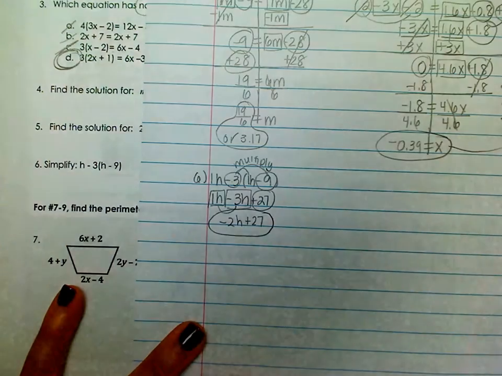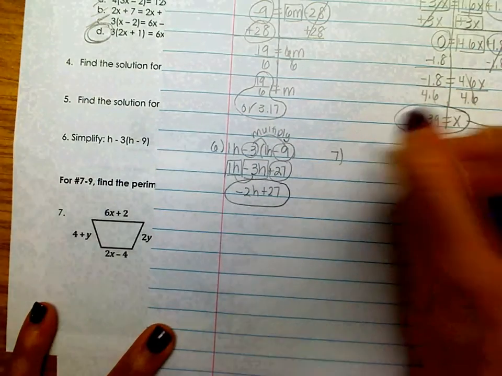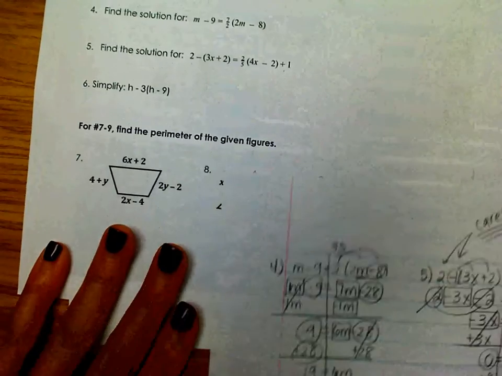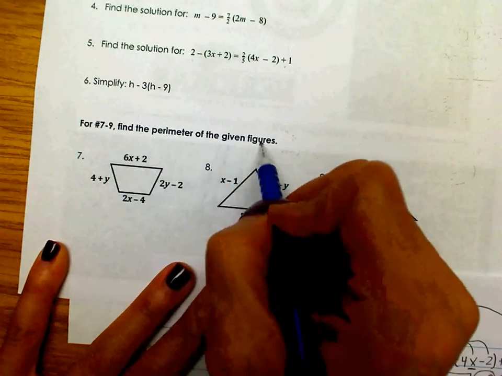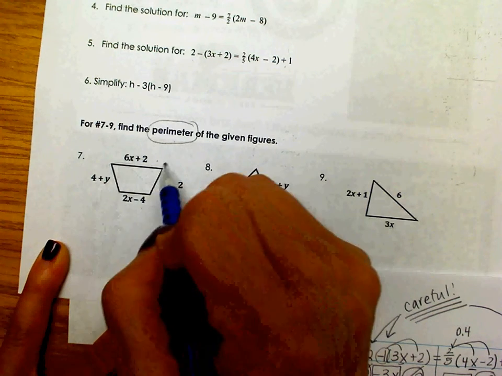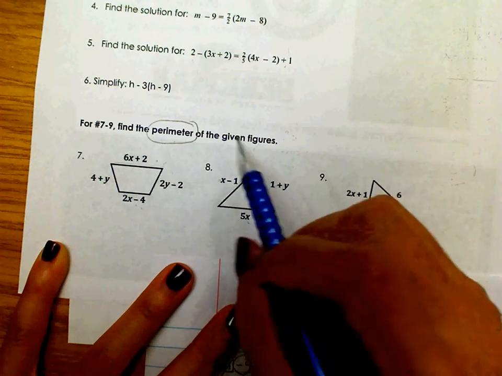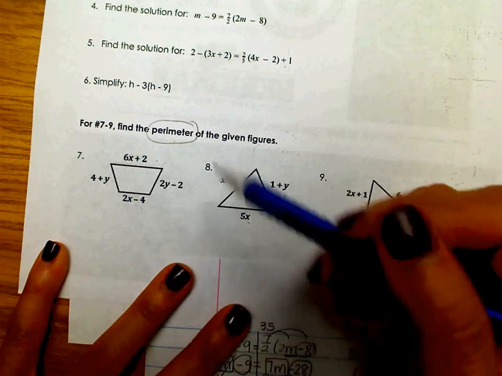Number 7, I'm going to go directly onto the, well, actually I'll do number 7 here. So number 7 says, find the perimeter of the given figure. So remember, if it's perimeter, you're adding up all sides. So if it's got 4 sides, you need to add up 4 sides. If it's got 3 sides, you need to add up 3 sides. But what's different is that now they have variables involved.